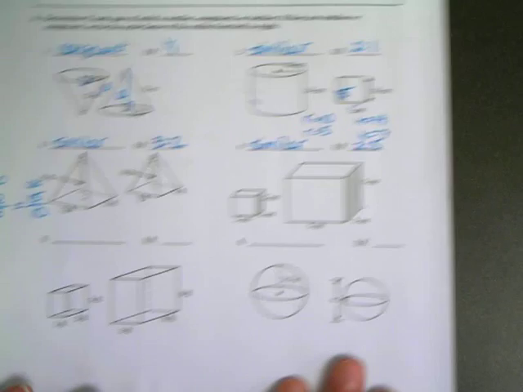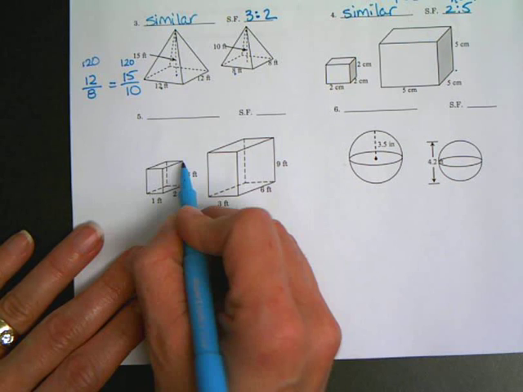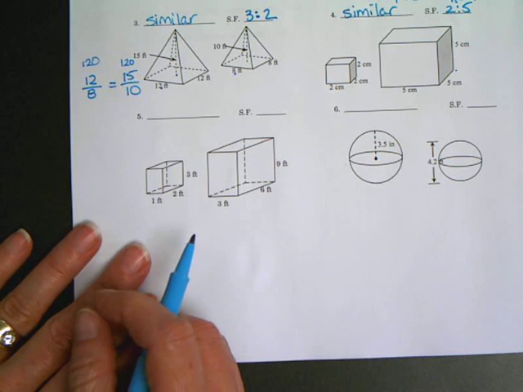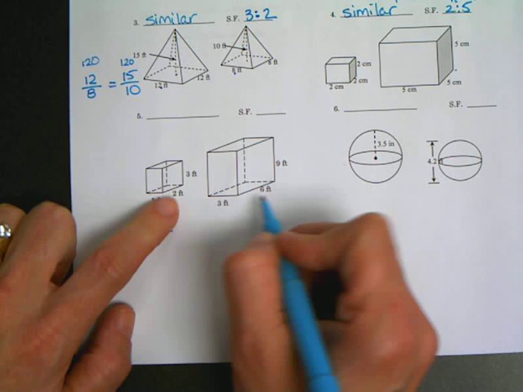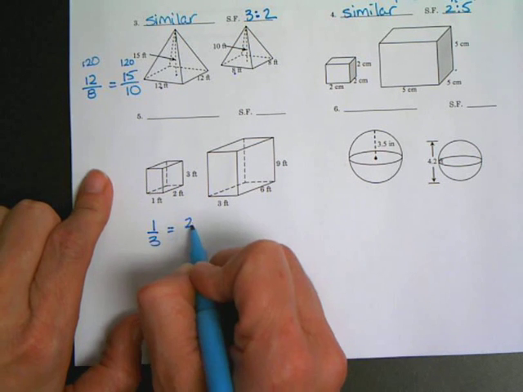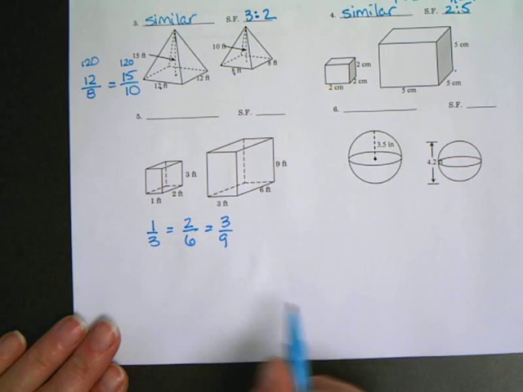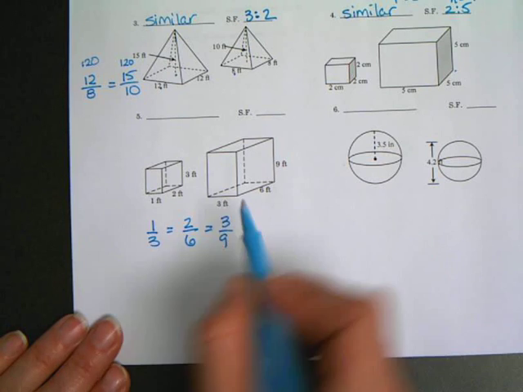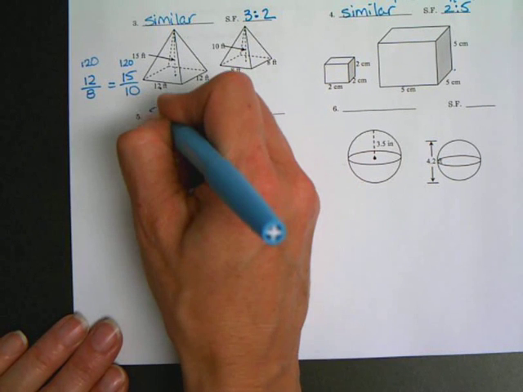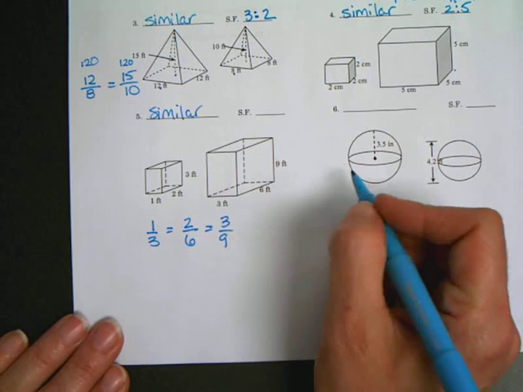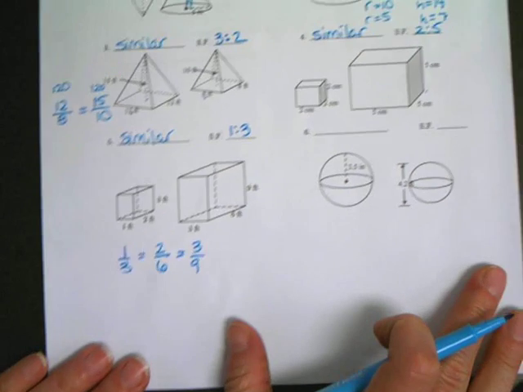All right. Now, prism, a little different situation. We've got to double check the length, width, and height. They all have to be proportionate. So the length down here is 1 to 3. Let's see if that equals the width here, 2 to 6. Let's see if that equals the ratio of the height, 3 to 9. Well, both of these reduce down to 1/3. They are all equal. So yes, it is similar. And the scale factor is 1 to 3. All right, and then looking at the sphere.